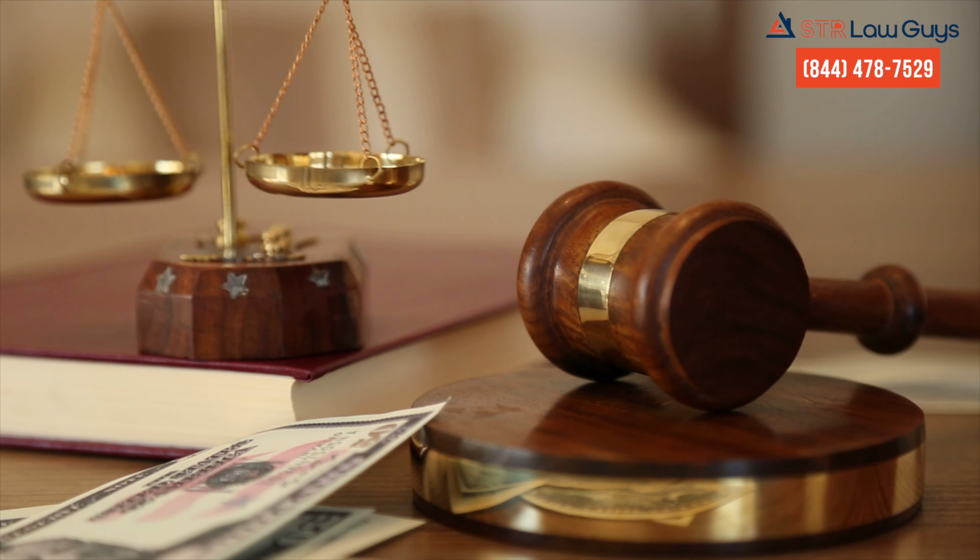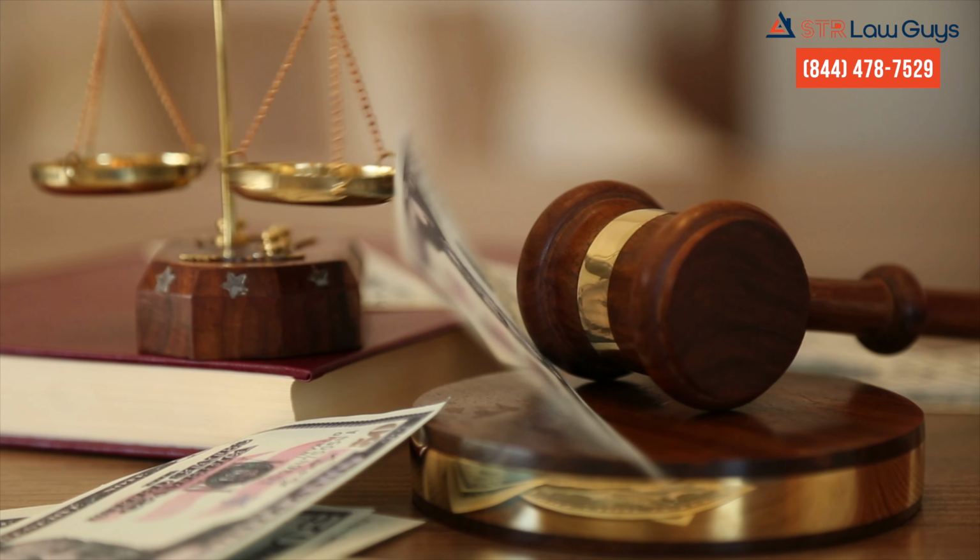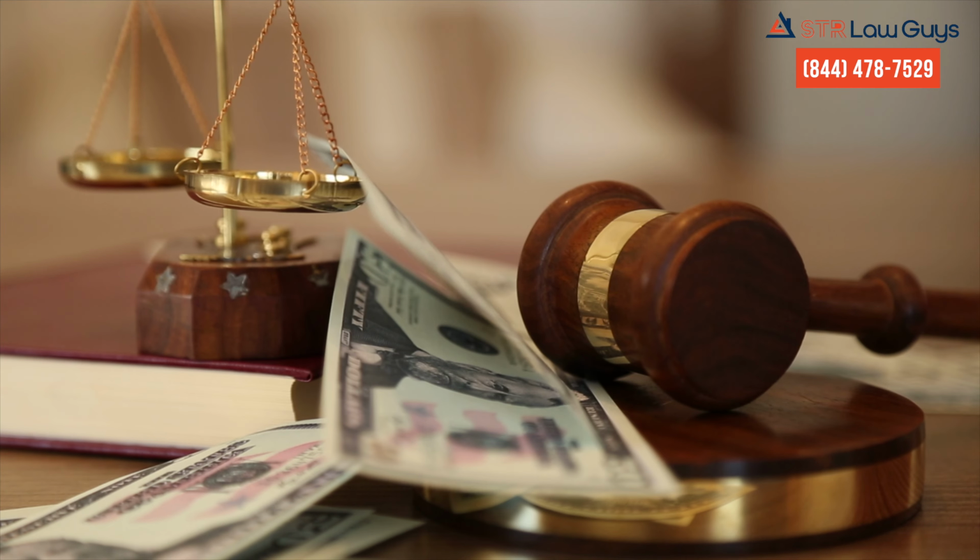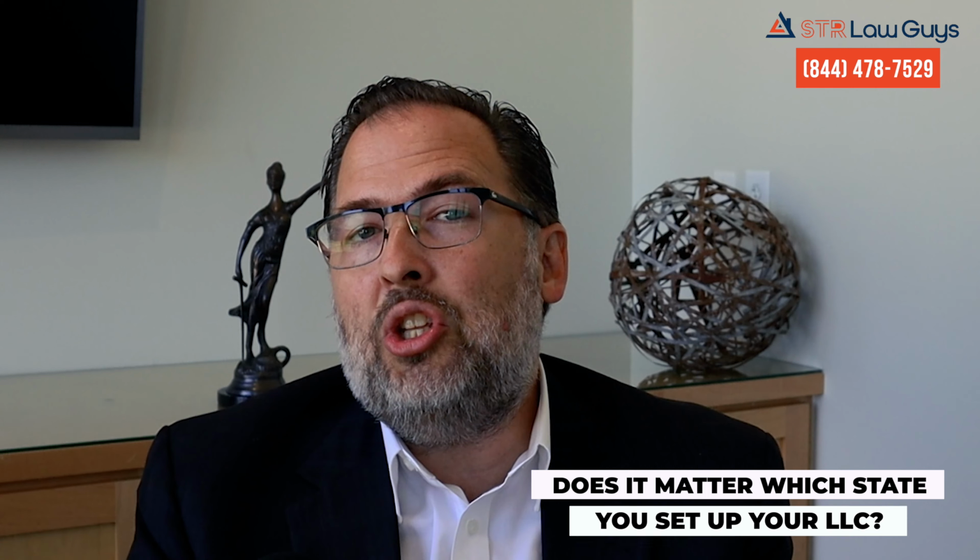If you lose that lawsuit and there's a judgment, they're going to be able to take all of the assets within that LLC. So as a general rule, it's more effective to place each individual short-term rental into its own unique LLC. It provides individual protection for each separate property, and it separates that possible liability from every other short-term rental you might own. Now, does it matter which state you set up your LLC?